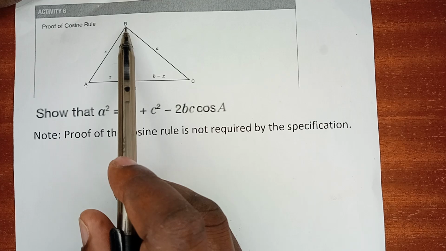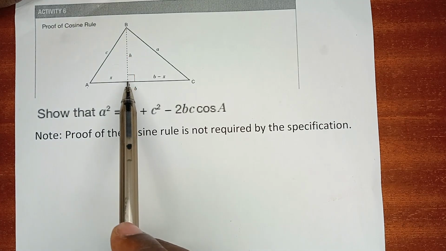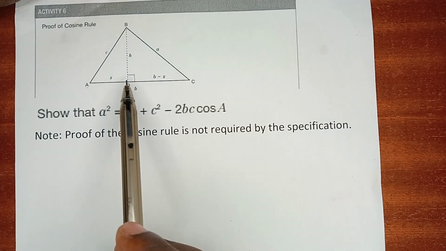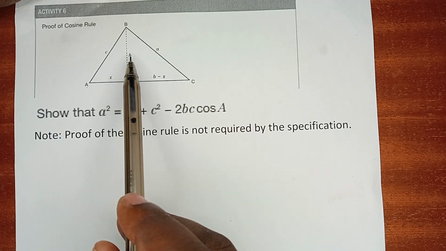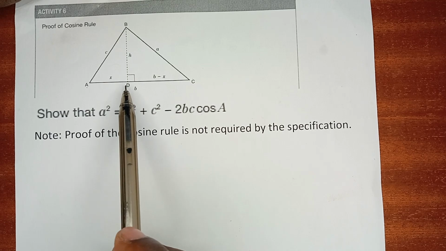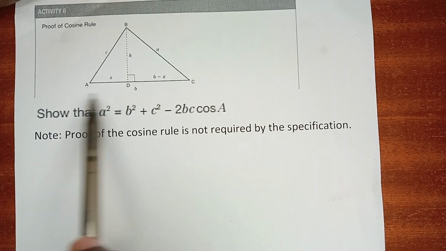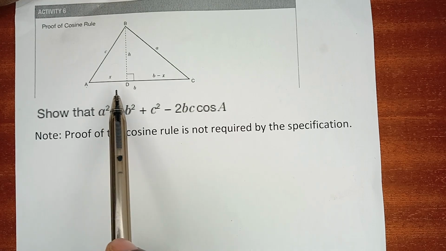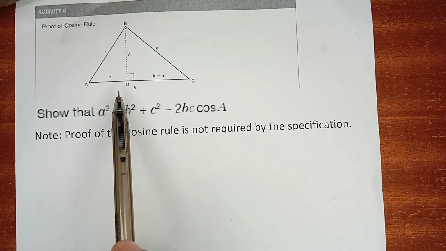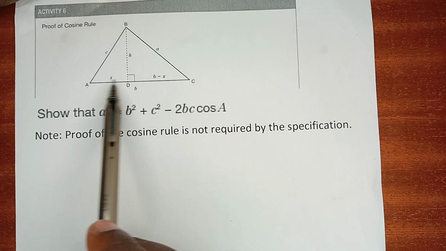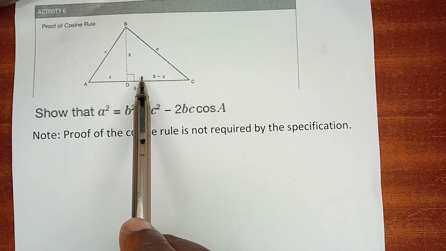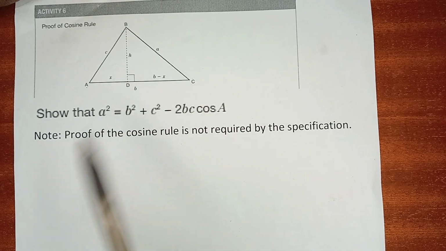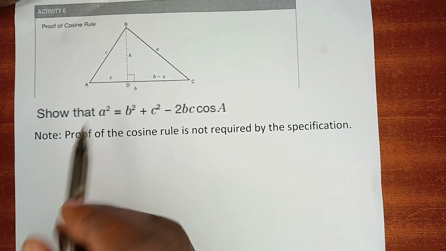You can see that we have dropped a perpendicular height for the triangle at D, and that height is h, and that divides the side b into two portions, which we don't know whether they are equal or not. And because we don't know, we can take that portion to be x and this portion to be b minus x.